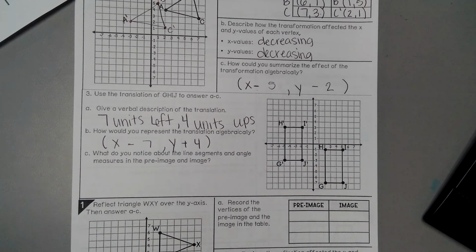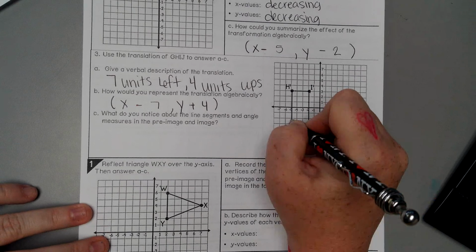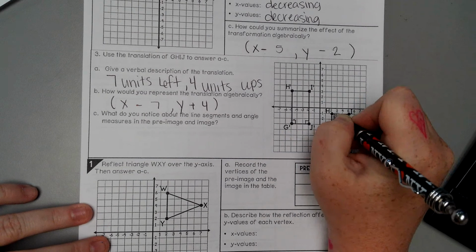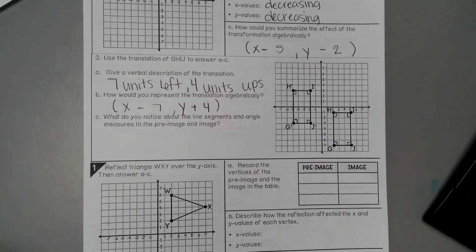What do you notice about the line segment and angle measures in the pre-image and the image? Well, did any of my angle measures change? Or did any of my line segments change? None of them did.